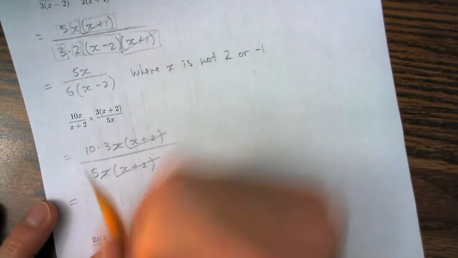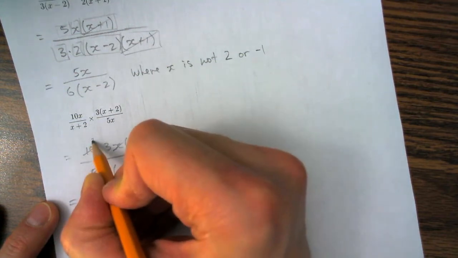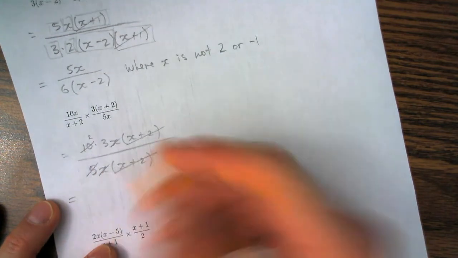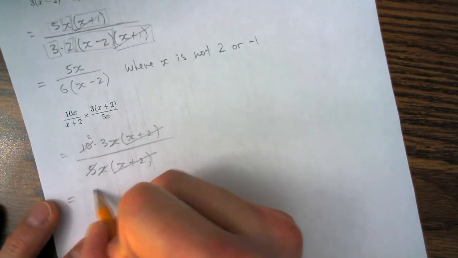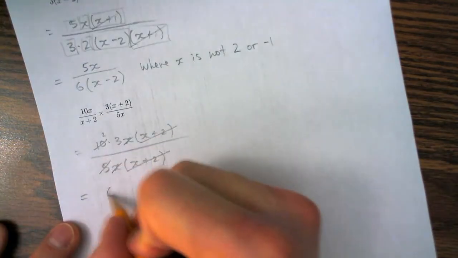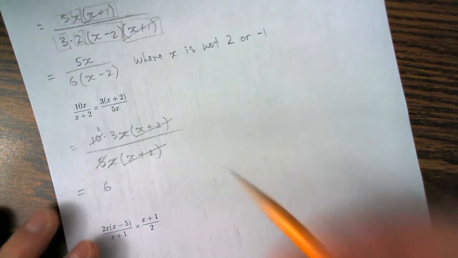We can divide by 5. And then we're left with a 2 here. So what we have is 2 times 3, which is 6 over 1, which is just 6.